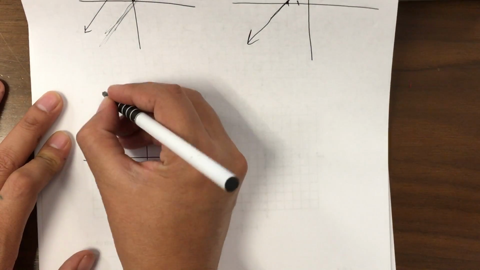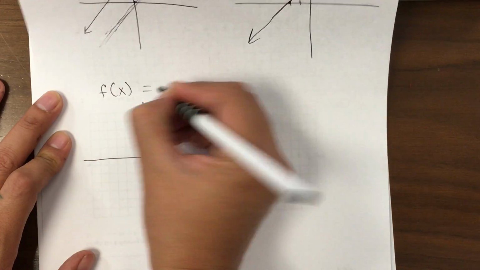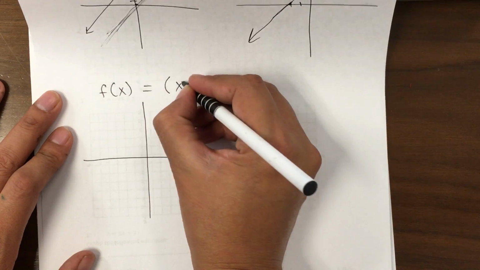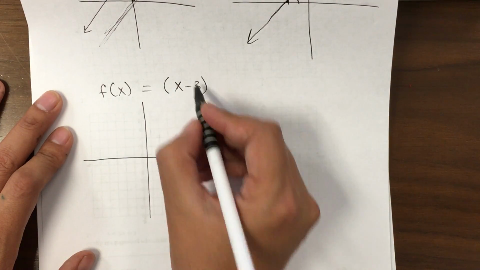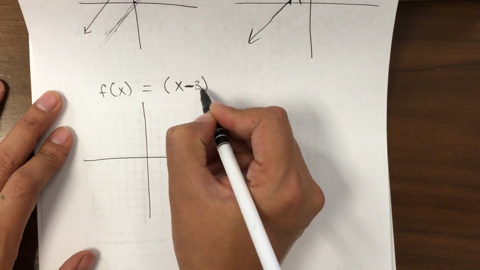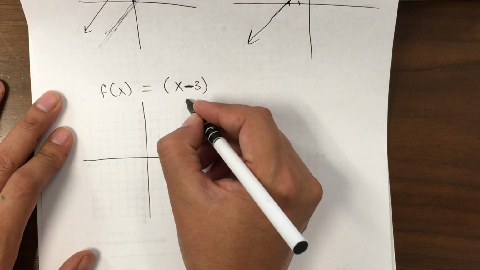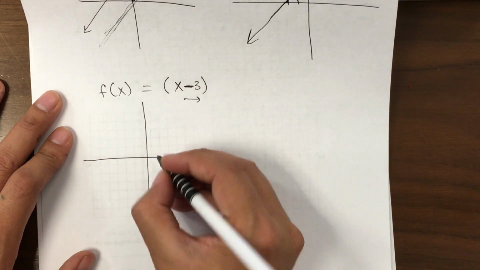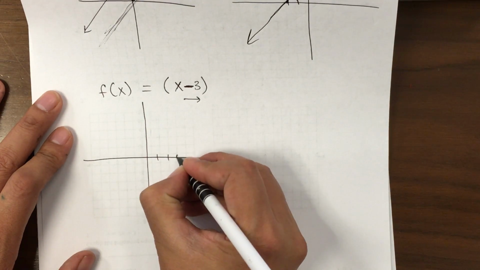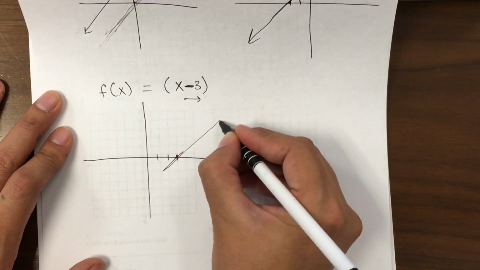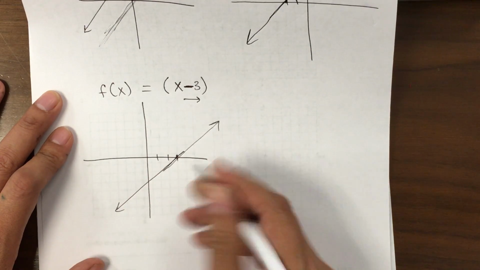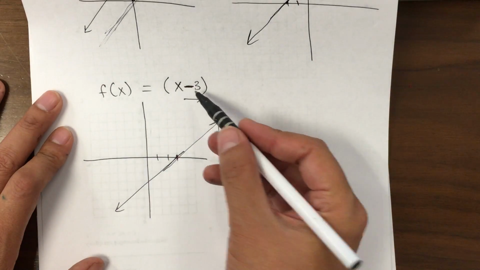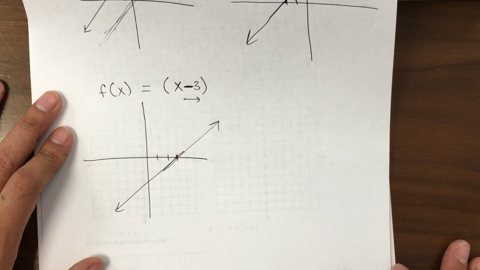Okay, if we have f of x equals, between parentheses, x minus 3, again this means left or right because it has parentheses, but remember that it's the opposite. Instead of going to the negatives, it's going to go to the positive 3 spaces. So 1, 2, 3, my line will be translated 3 spaces to the right. Okay, when it's minus, 3 spaces to the right.